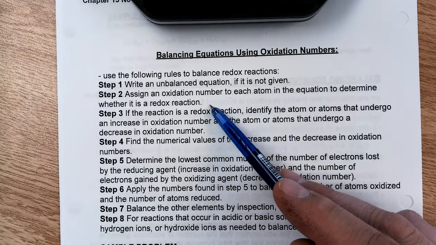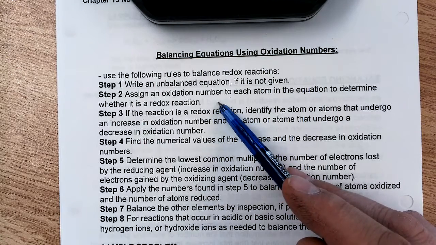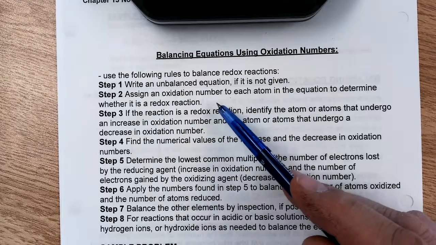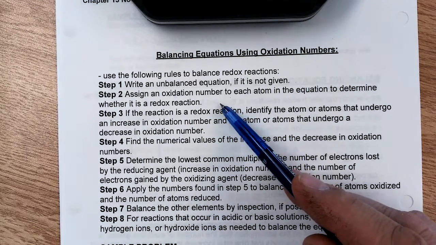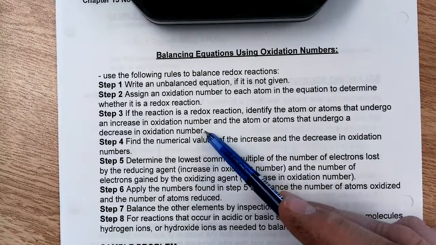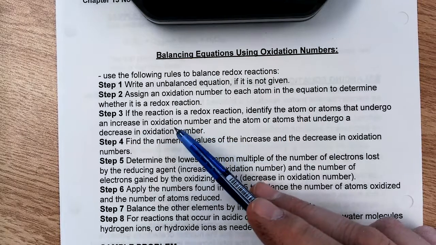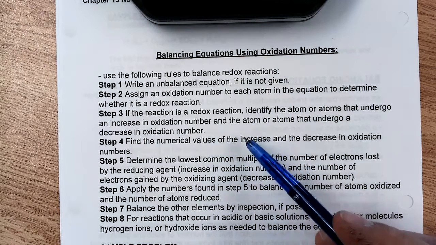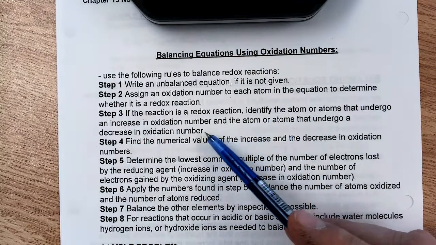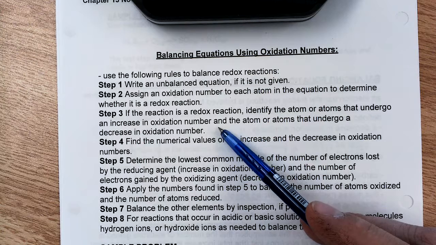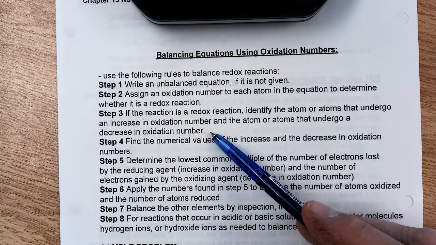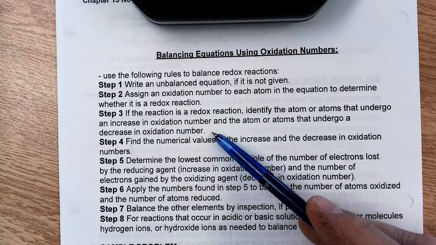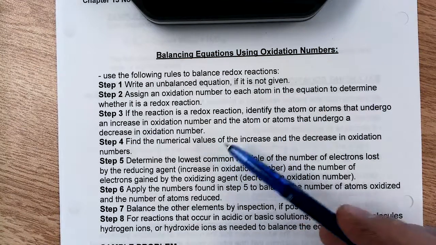Again, if you don't have a change in oxidation numbers, it's not a redox reaction. All of the ones we did in the last example changed, and so we can find our oxidizing and reducing agents. If the reaction is a redox reaction, identify the atom or atoms undergoing an increase in oxidation number, and the atoms undergoing a decrease. So basically, you find out what's our oxidation reaction, what's our reduction, and what's our oxidizing agent and reducing agent.